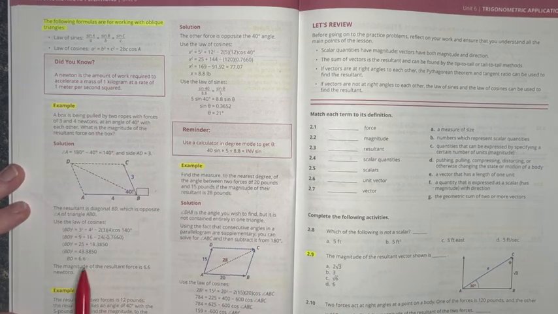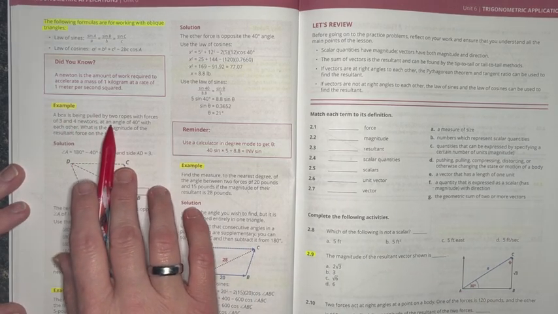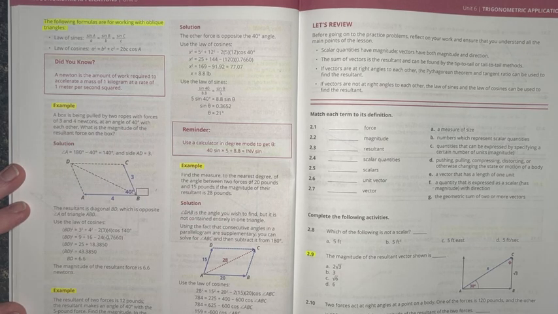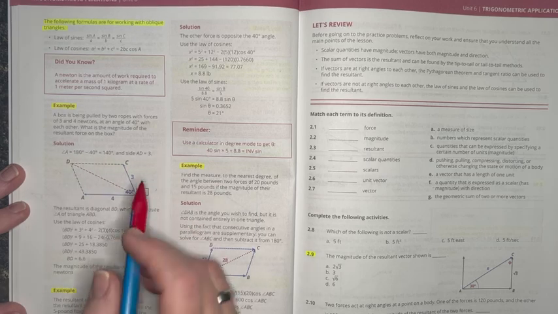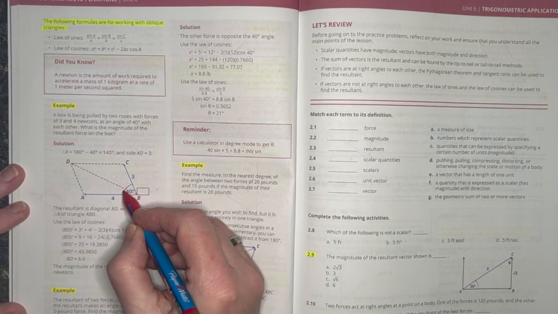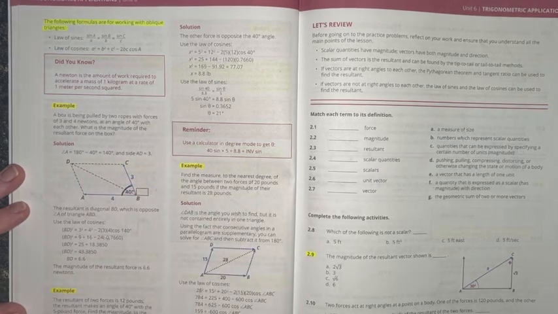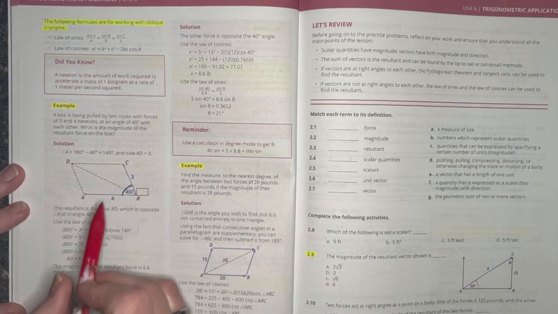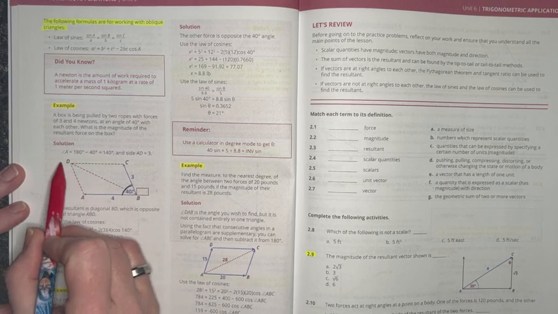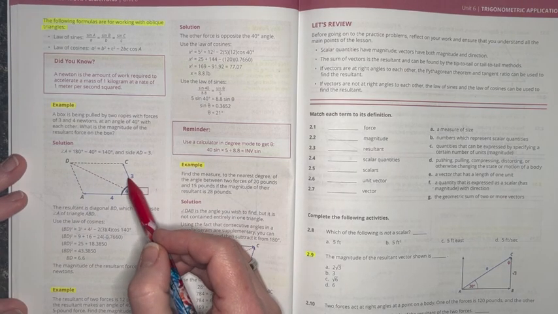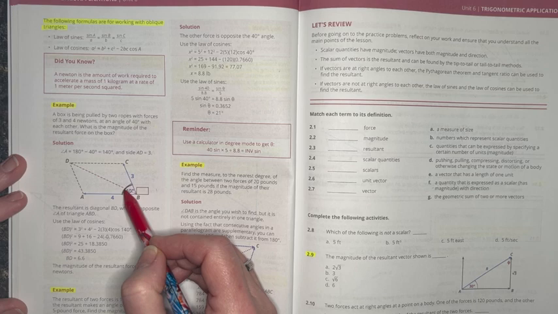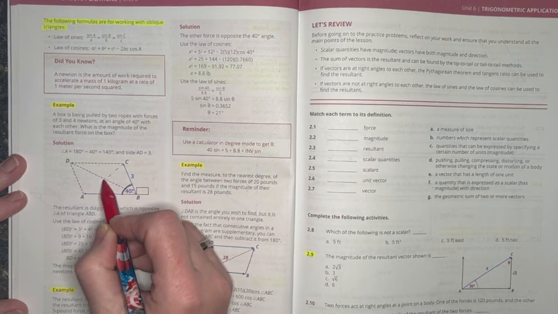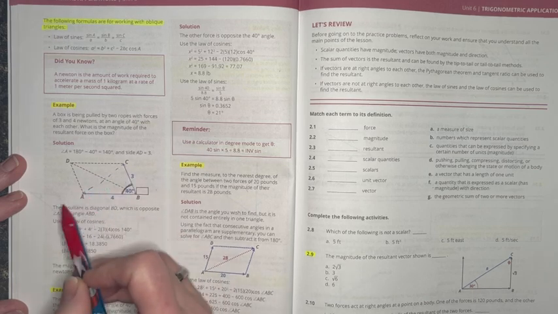So let's take a look at this next example. A box is being pulled by 2 ropes with forces of 3 and 4 newtons at an angle of 40 degrees with each other. So 40 degrees with each other means this whole angle is 40 degrees, okay? What is the magnitude of the resultant force on the box? What is the red line? Now for this, we have 2 sides and the included angle, right? But really, that only helps us if we were looking for this diagonal.